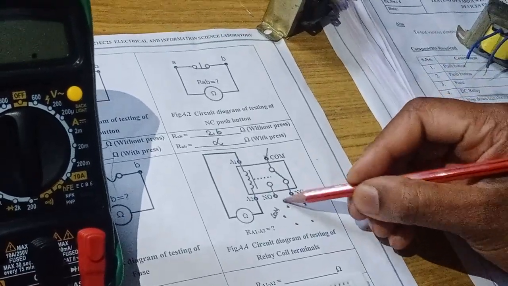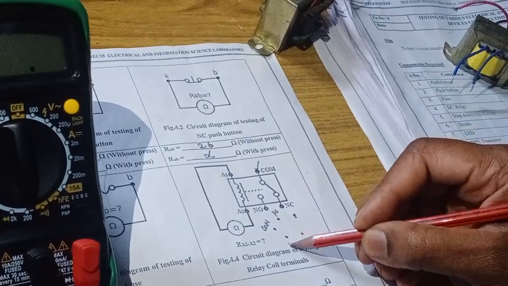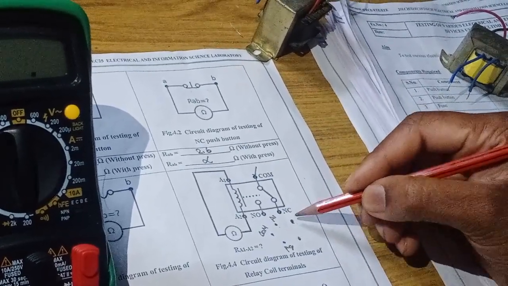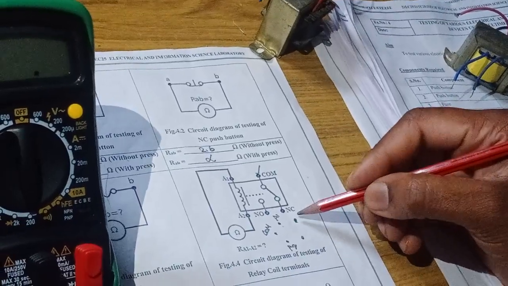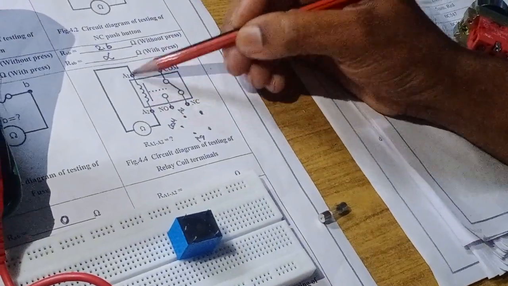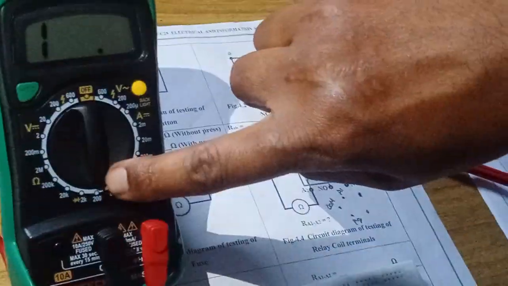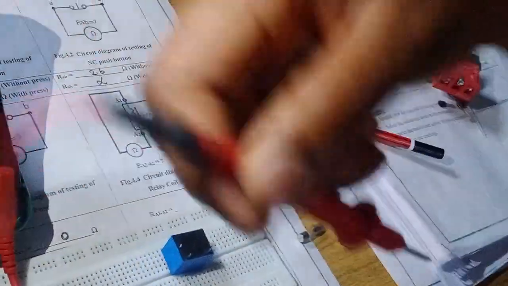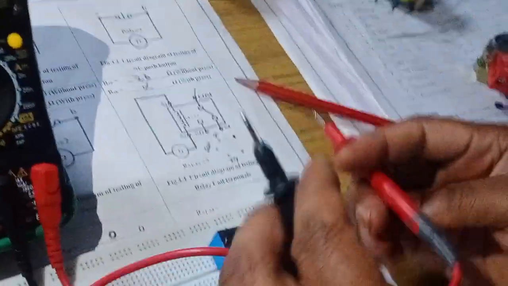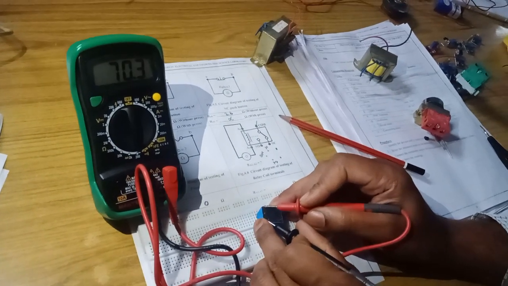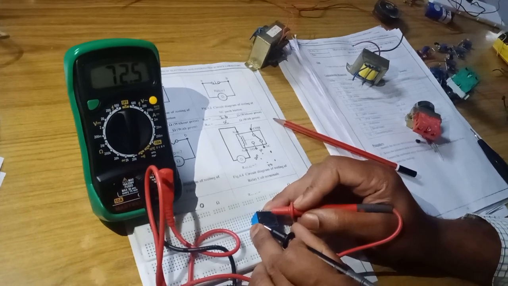Then the upper terminal is A1. Then the bottom terminal is A2. The remaining 2 terminals will be NC or NO. Now we will check the resistance between the terminals A1 and A2 first. Keeping the multimeter resistance mode at 200 ohm, I am going to measure the resistance between the coil terminals A1 and A2. Please observe, how much is the coil resistance?